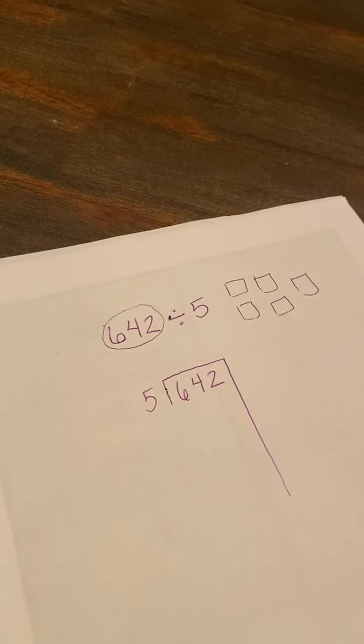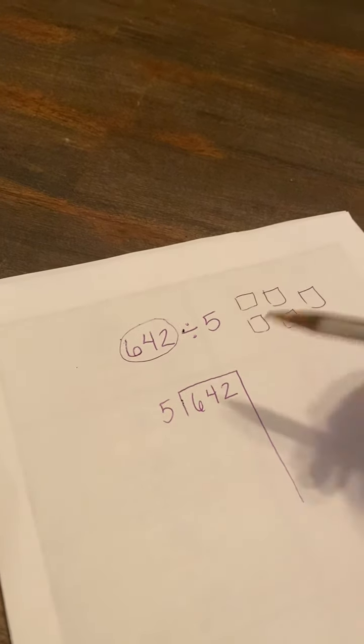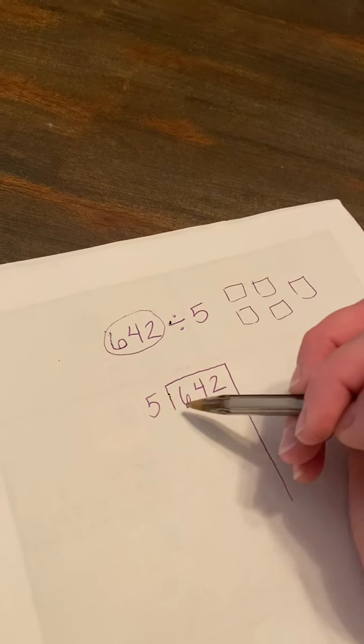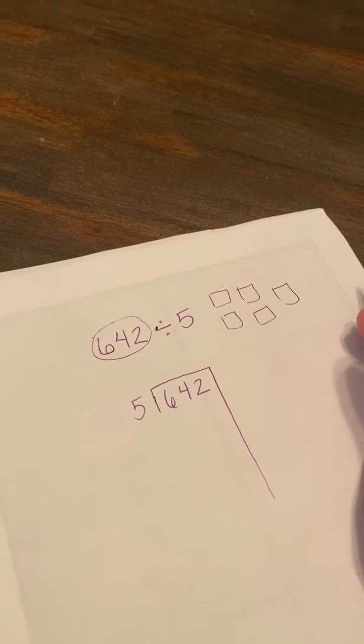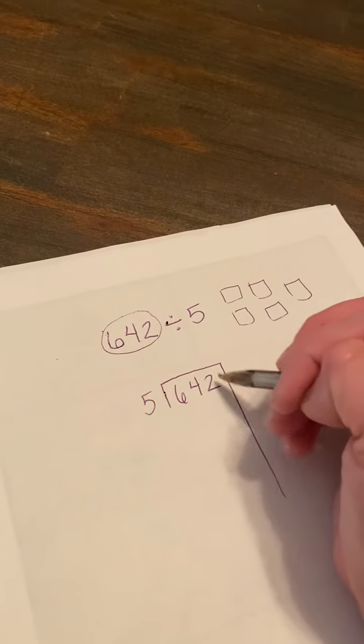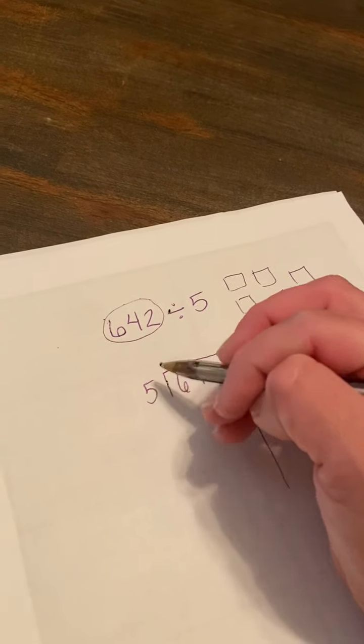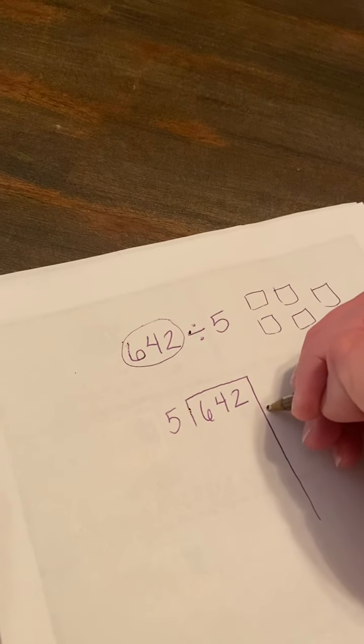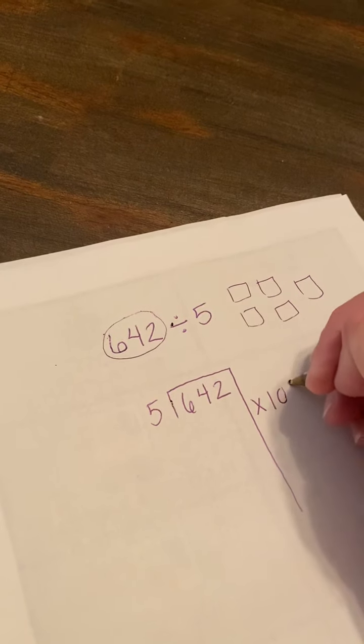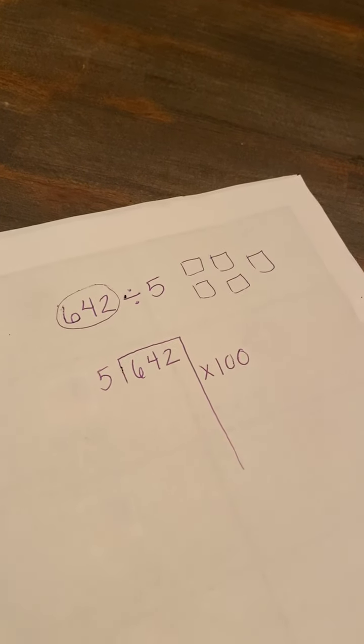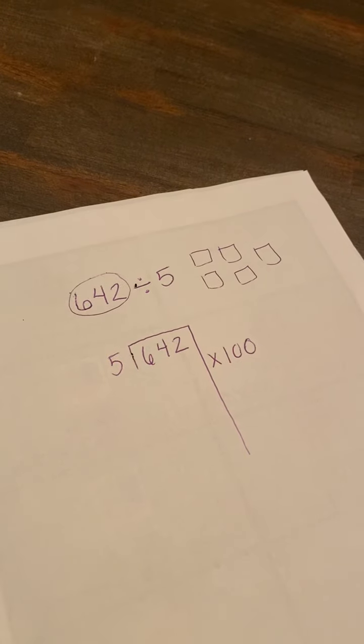So a lot of times what we'll start doing is like, well, how many 5s are in 642? And just easy, because this is like a hundreds number and this is a 5, which I like, I'm gonna say that there are at least 100 5s in 642.